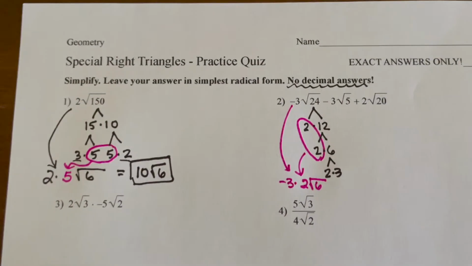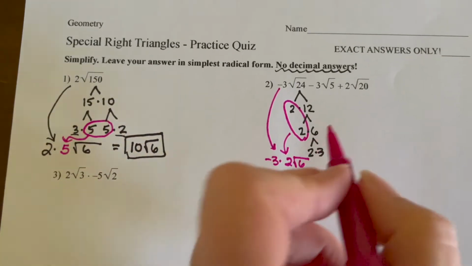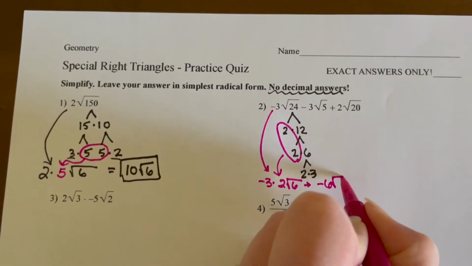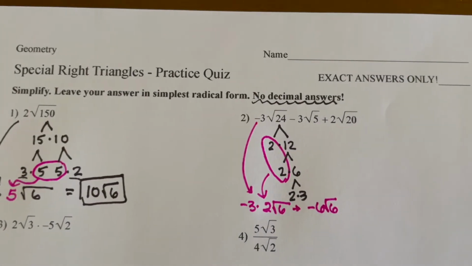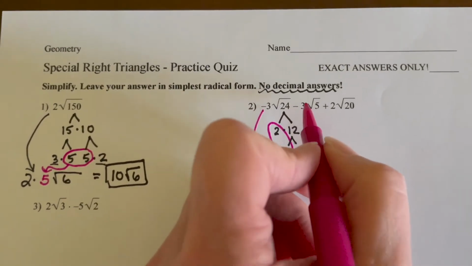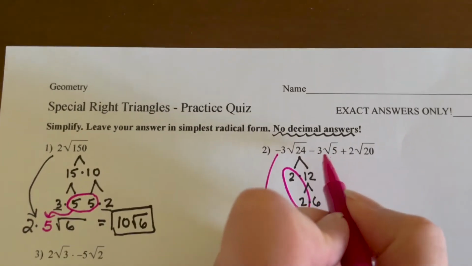Should have given myself more space here. So negative 3 times 2 root 6, so that this becomes negative 6 root 6. Okay, and then I'm going to go up to the next one. I can't simplify that one, negative 3 root 5. So this one's going to stay as it is.